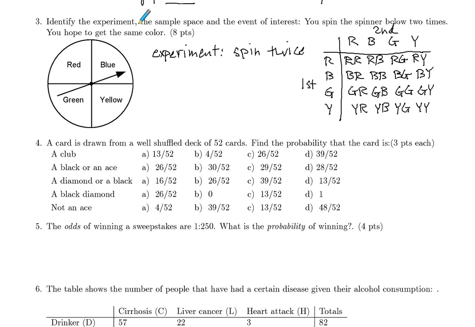So identify the experiment, the sample space. Now the sample space is a set. Formally, the set S is the sample space, and it's going to start with red, red, and it's going to go all the way down to yellow, yellow. If you've listed all the outcomes, then I know what this means. Because remember, the sample space is actually a set.